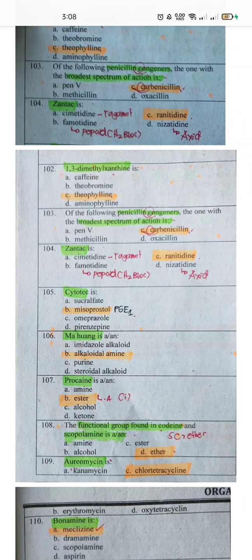109, aureomycin is your chlortetracycline hydrochloride. Chlortetracycline hydrochloride was isolated by Duggar from Streptomyces aureofaciens. So, your chlortetracycline is also known as your aureomycin.